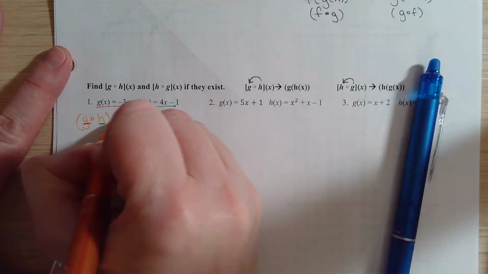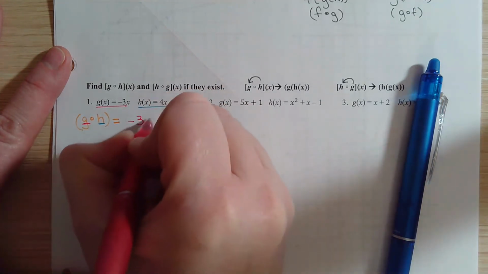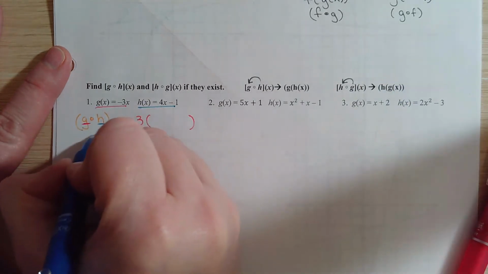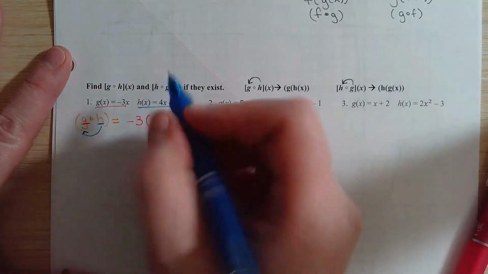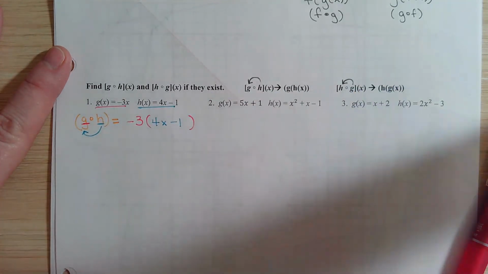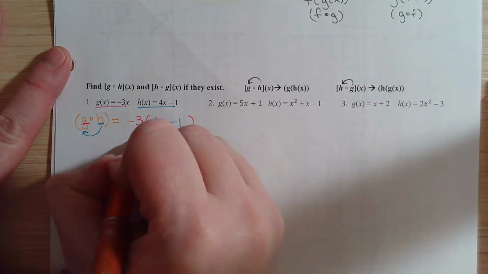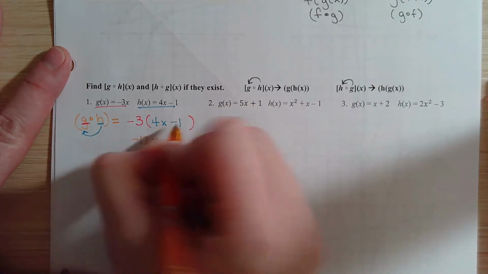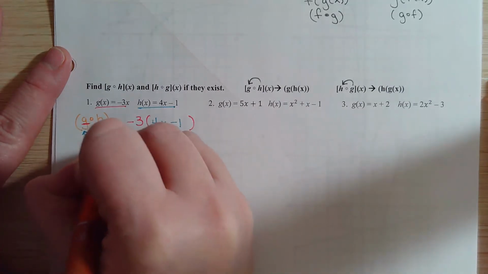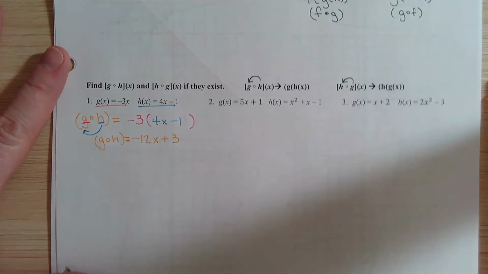That means I'm going to take the function negative 3x, and I'm going to take this h function and plug it in wherever there's an x in g, which is just this single x, so I have 4x minus 1. I'm going to distribute that out and simplify it. So negative 3 times 4 is negative 12x. Negative 3 times negative 1 is plus 3. So my composition, g composite h, equals negative 12x plus 3.